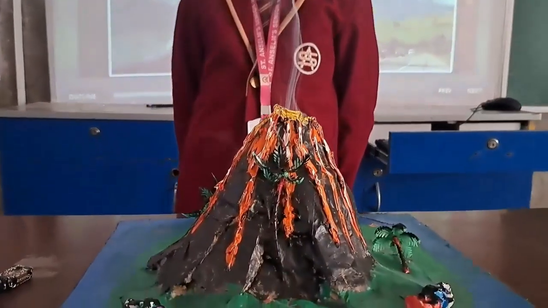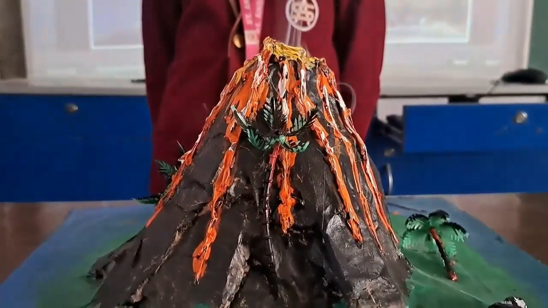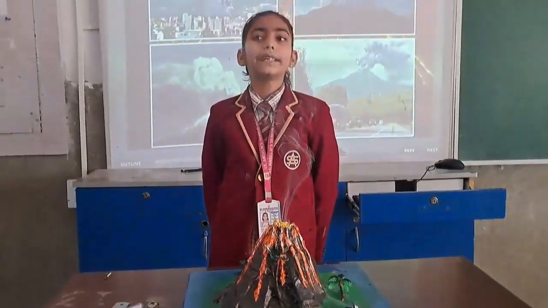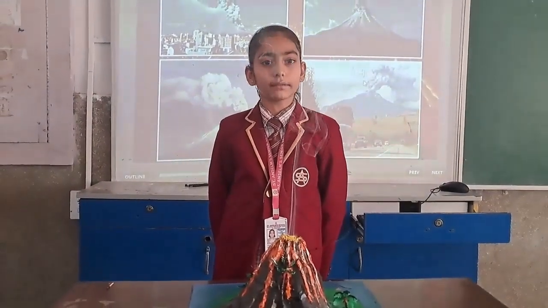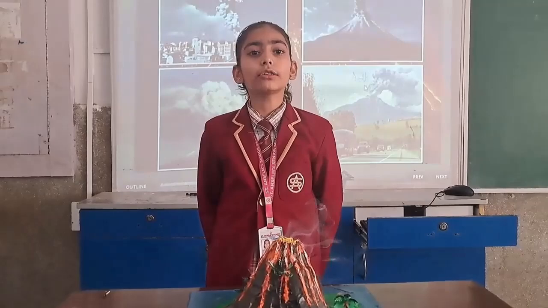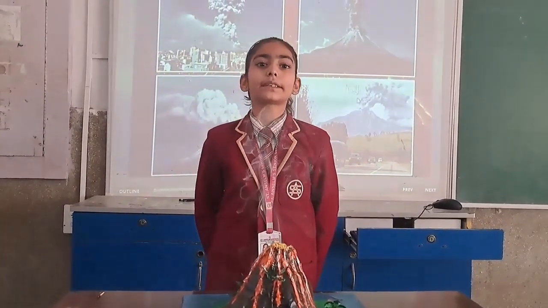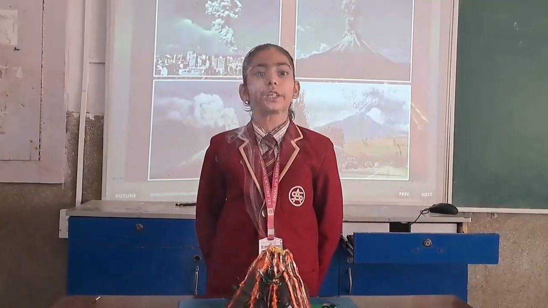Active volcano, dormant volcano, extinct volcano. This one is an active volcano. Active volcanoes are volcanoes that have erupted in recent years but are still expected to erupt in future years. Thank you.